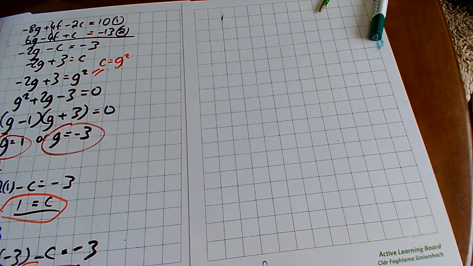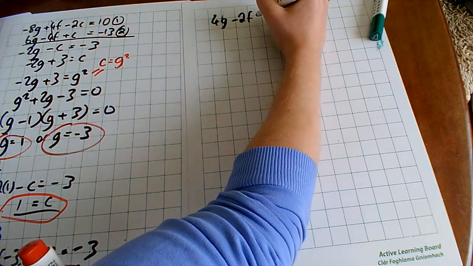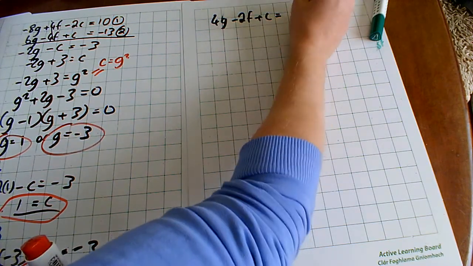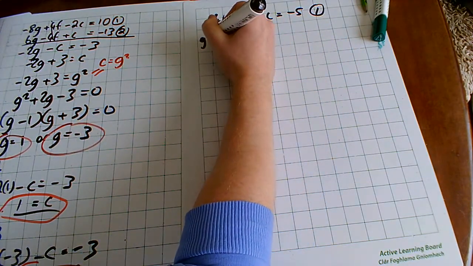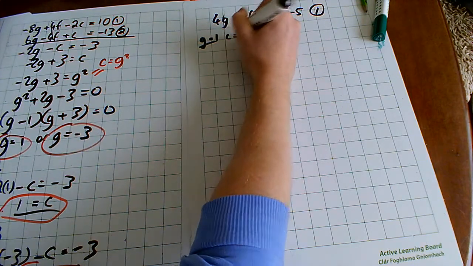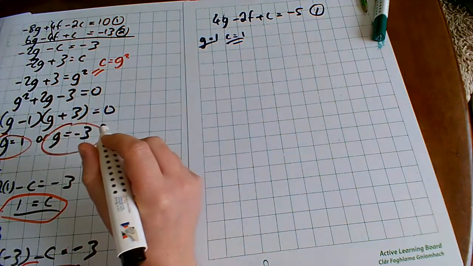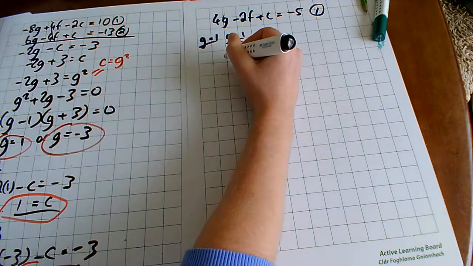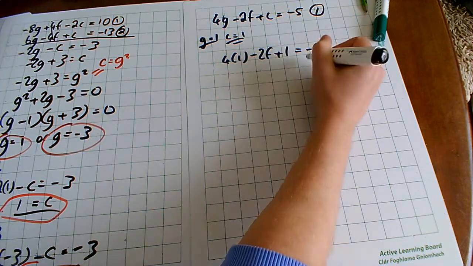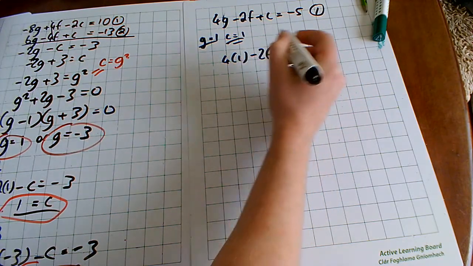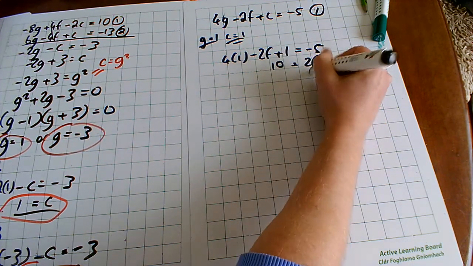So I'm going to write out that 4g minus 2f plus c equals minus 5. That was our first equation. And now when g is equal to 1 and c is equal to 1 also. Okay, when I substitute in g is equal to 1, c works out to be 1. So it's going to be 4 times 1 minus 2f plus 1 equals minus 5. 2f is equal to 4 plus 1 is 5 plus 5 is 10. So f works out to be 5.